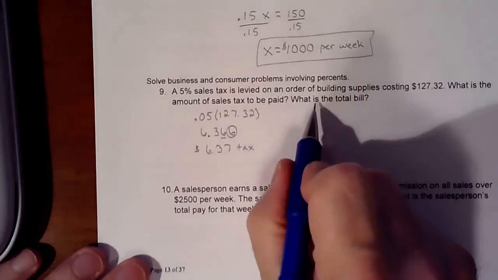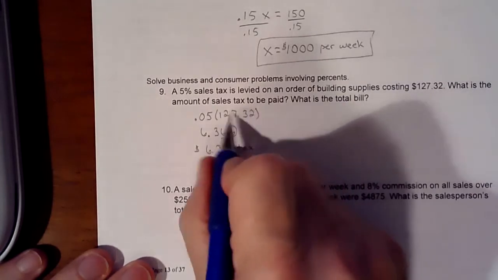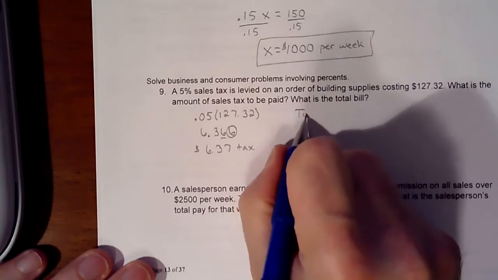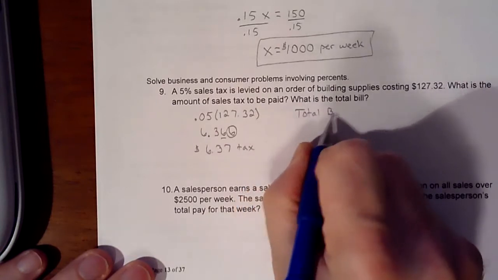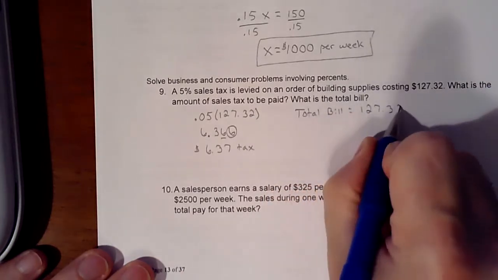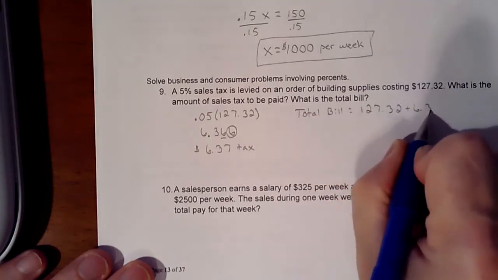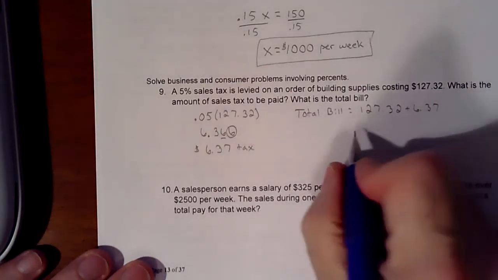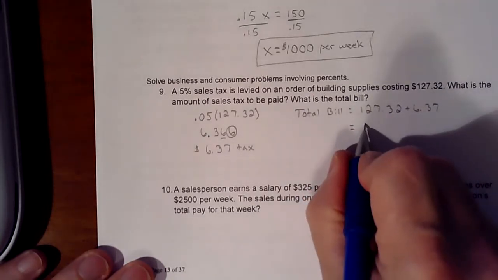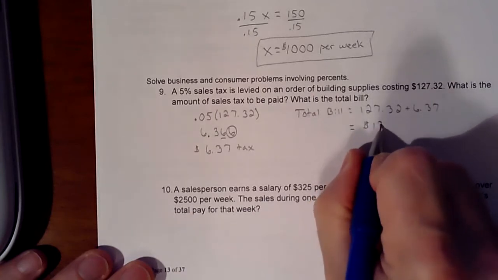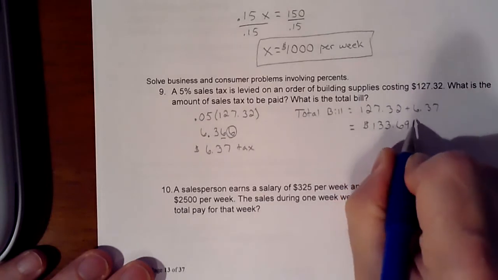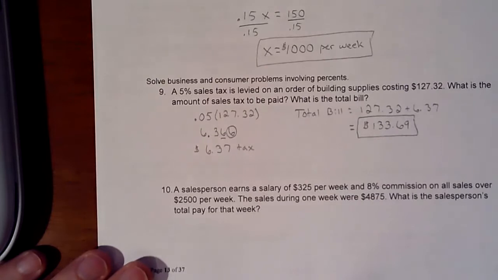All right. What's the total bill? Total bill is, here's what we were charging, but then here's the tax going to be added onto it. So our total bill is going to equal 127.32 plus the 6.37, and that makes $133. Again, this is something I just would have thrown into the calculator. 133.69. Okay, so that's our actual cost.